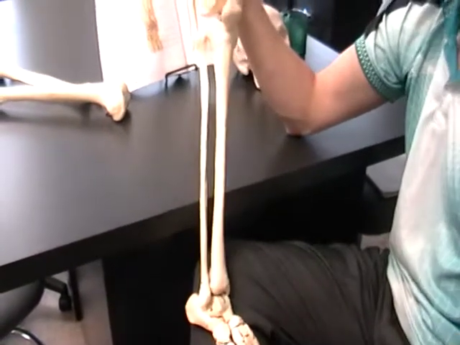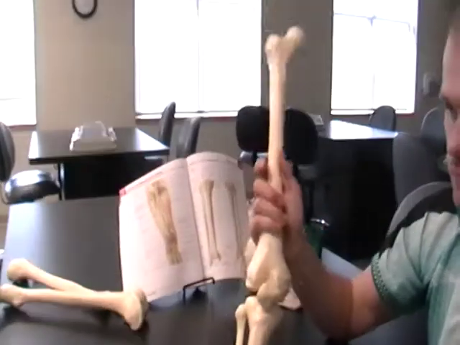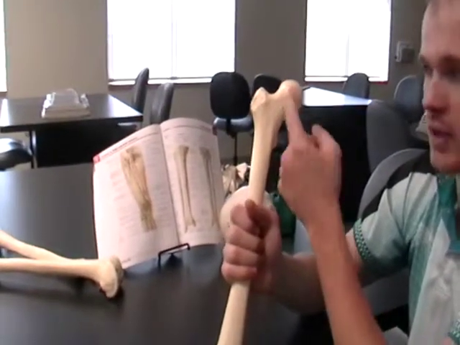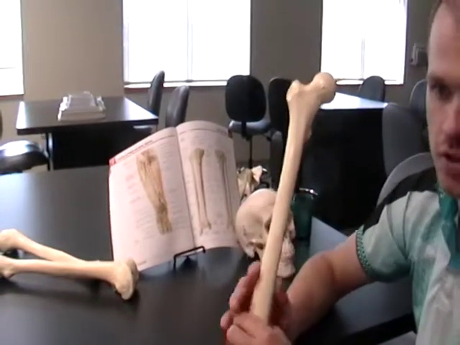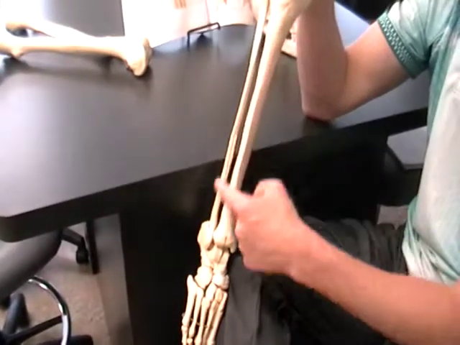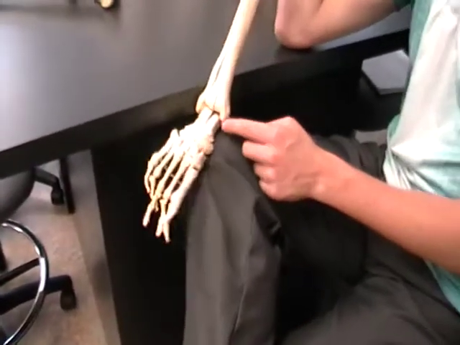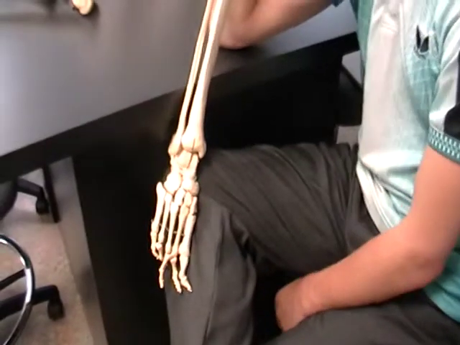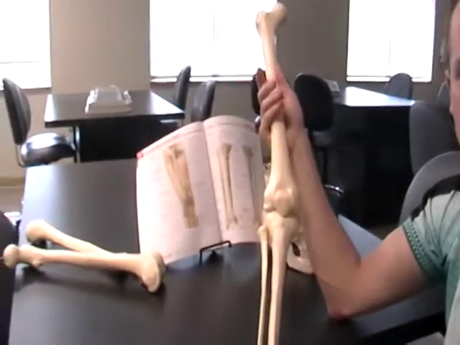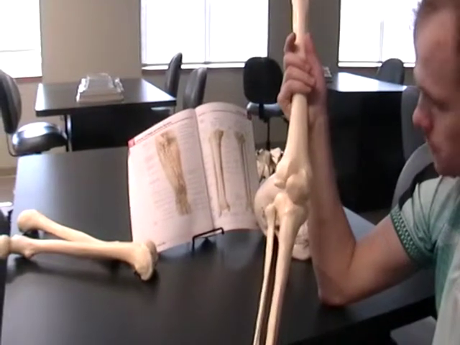So now let me ask you this question. Is this a left or a right leg? Think about it for a second. Look at where the head of the femur is pointing. Remember, the head of the femur is always pointing towards the medial or inside portion of the pelvic area. The fibula is always going to be found on the lateral aspect of the leg itself. This is the medial malleolus. This would be the lateral malleolus. So which leg would this be? Right or left? Right, that is right. It's the right leg.